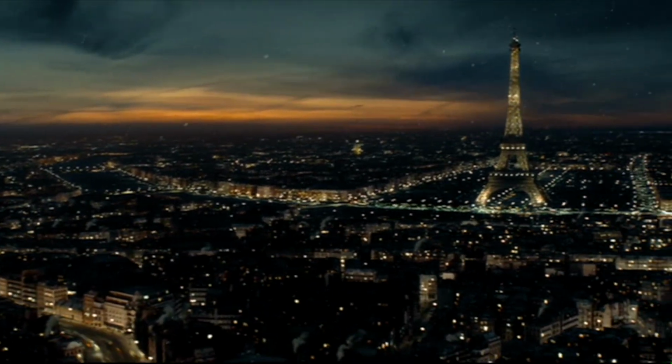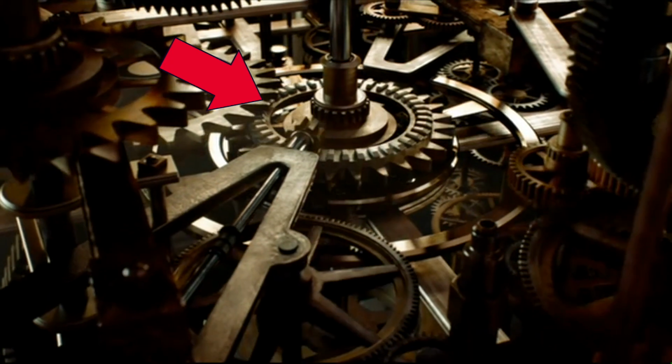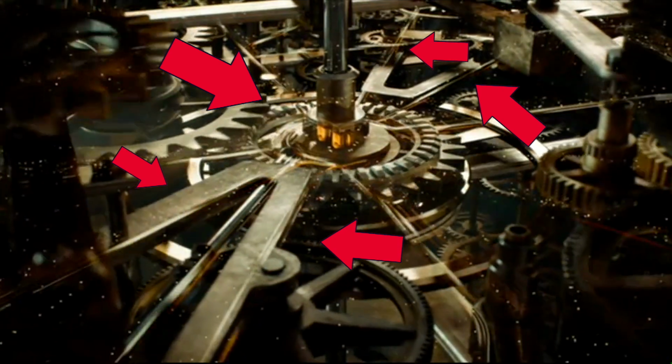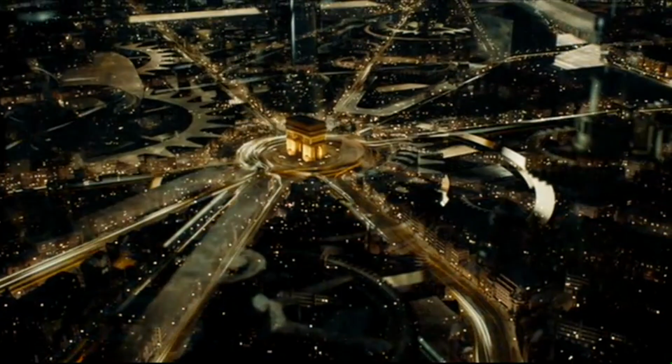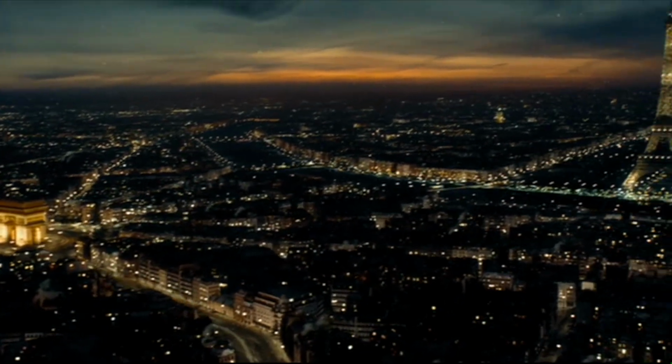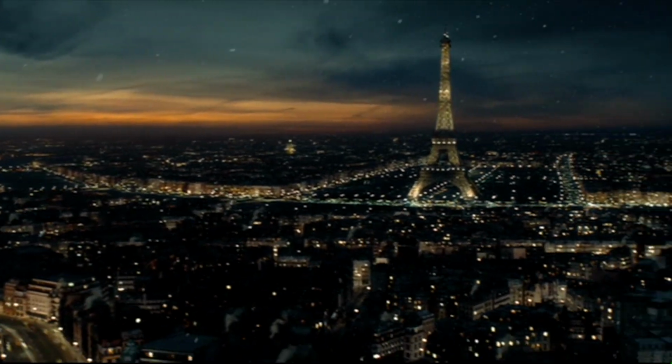As we watch it again, pay attention to the circular cog in the middle and the straight bars that extend out from that circular cog. These shapes are matched with the round turnabout and straight streets of the city, a graphical match cut between the clock's parts and the city's roads. Let's take a look at one last film that uses match cuts in the opening scene.